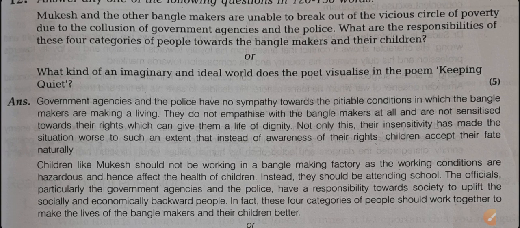So government agencies and police have no sympathy towards the pitiable conditions in which the bangle makers are making a living. They do not empathize with the bangle makers at all and are not sensitized towards their rights which can give them a life of dignity. Not only this, their insensitivity has made the situation worse to such an extent that instead of awareness of their rights, children accept their fate naturally. So we have discussed what the government agencies are doing because it is given in the statement.